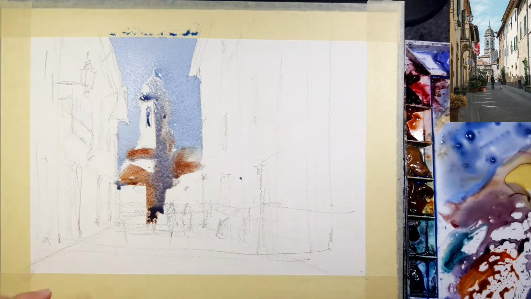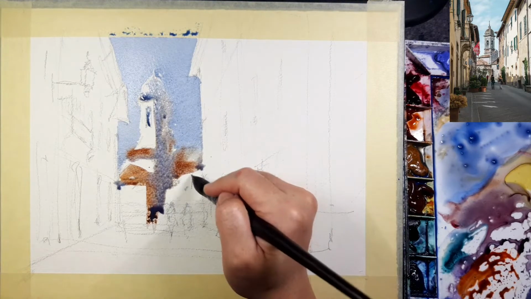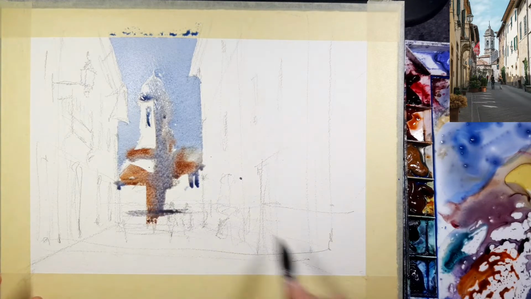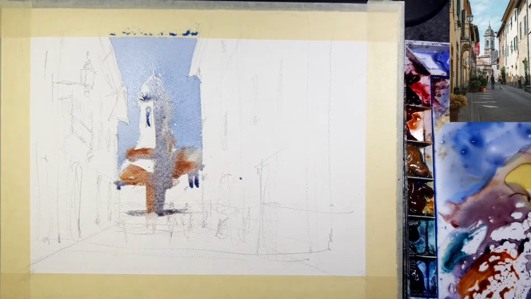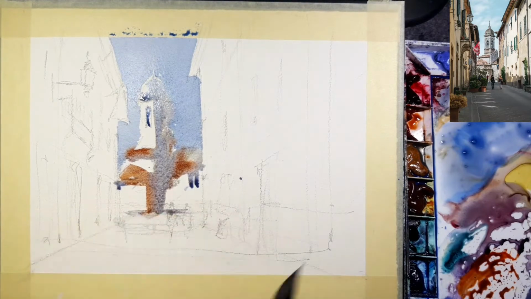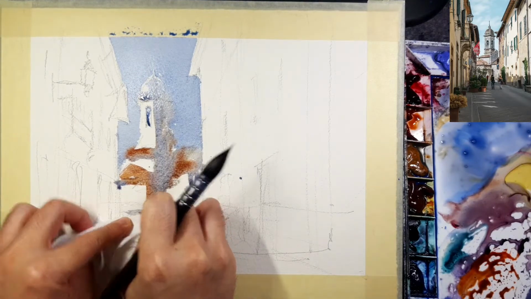Okay, this is the focal area, so I will come back later. And I will keep some white space here to express the light. So I will use a paper towel to remove the pigment.